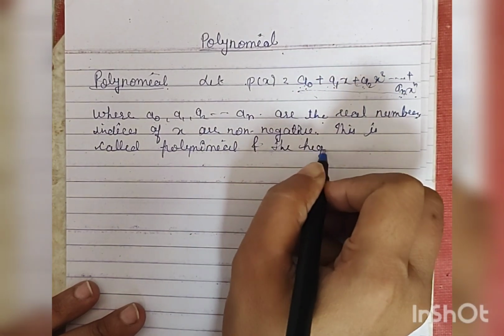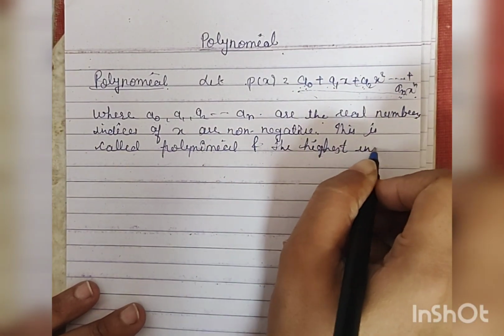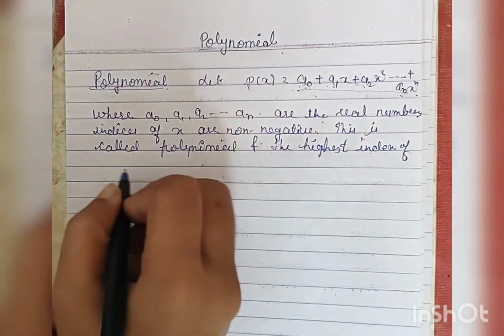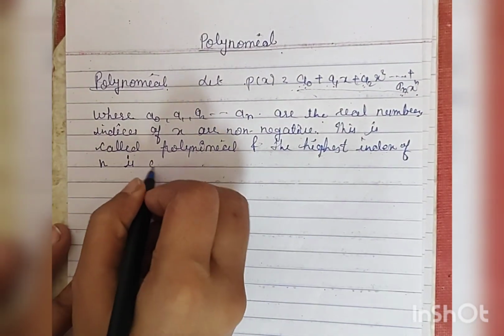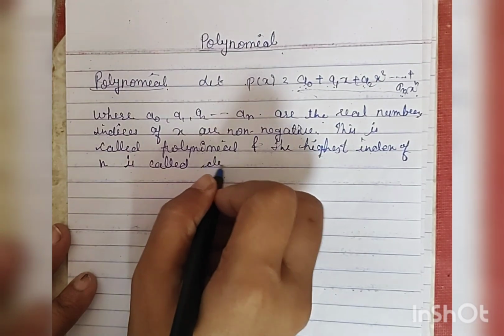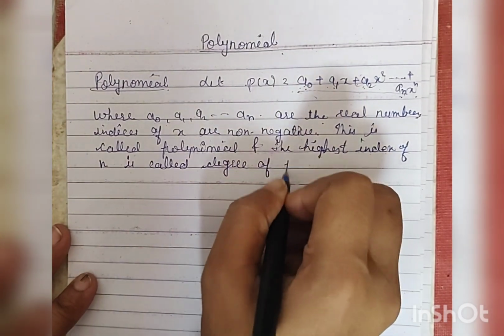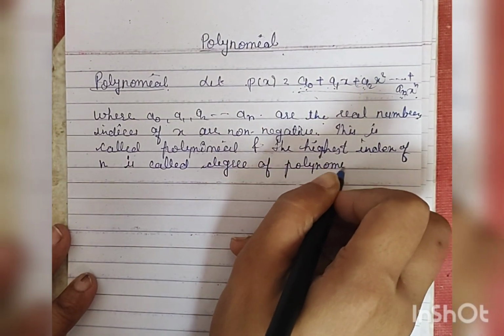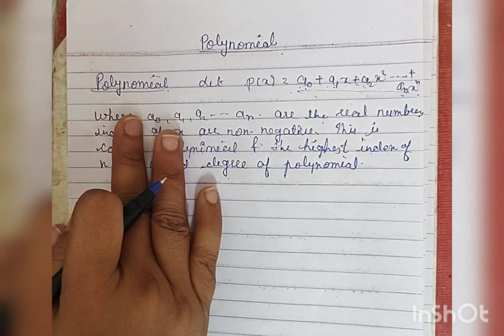The highest index of a polynomial is called the degree of the polynomial. Understood? This is all about polynomial.